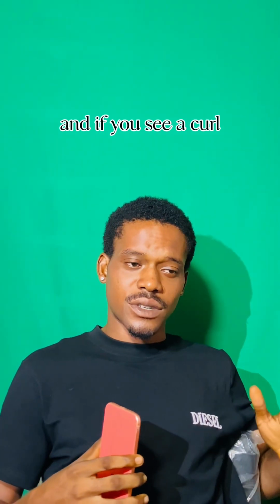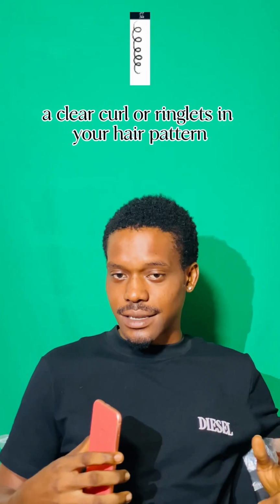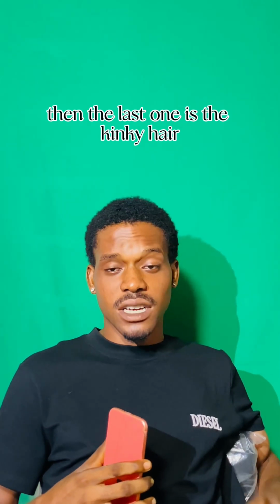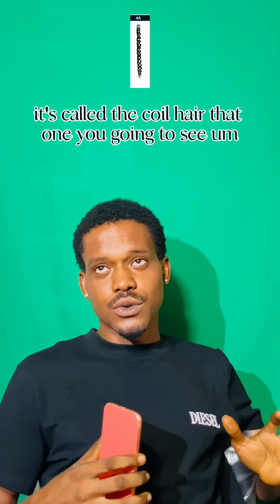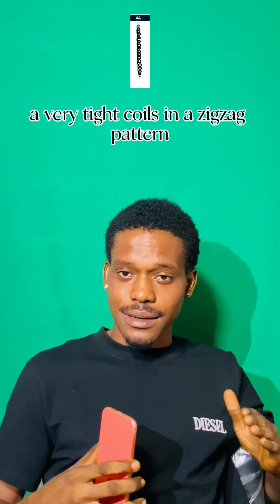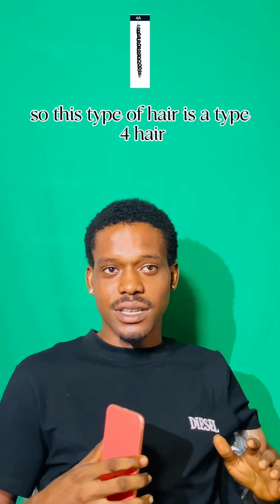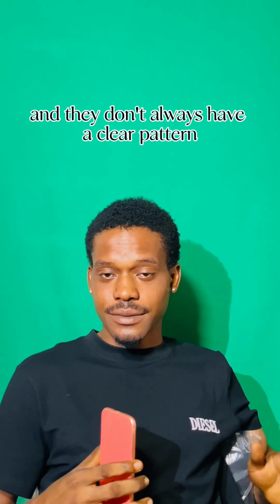And if you see a clear coil or ringlets in your hair pattern, that means you have type 3 hair, which is the coily hair. Then the last one is the kinky hair. That one, you're going to see very tight coils in a zigzag pattern. This type of hair is type 4 hair, and they don't always have a clear pattern.